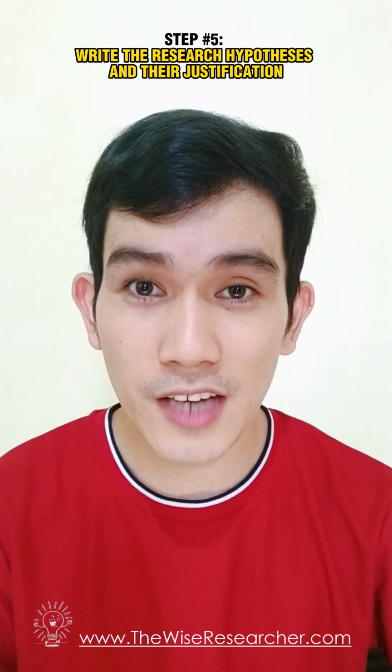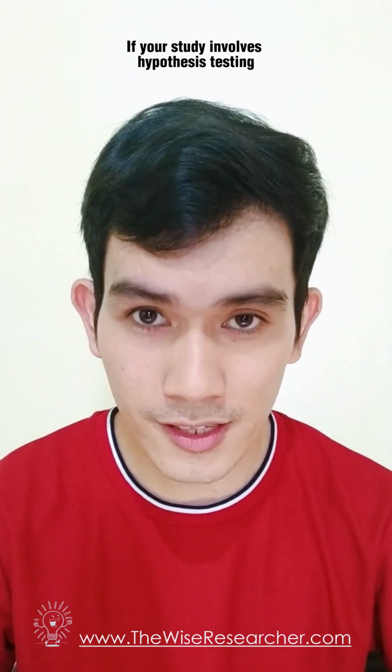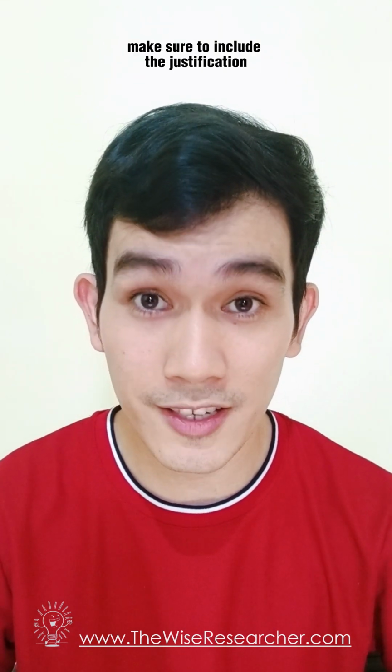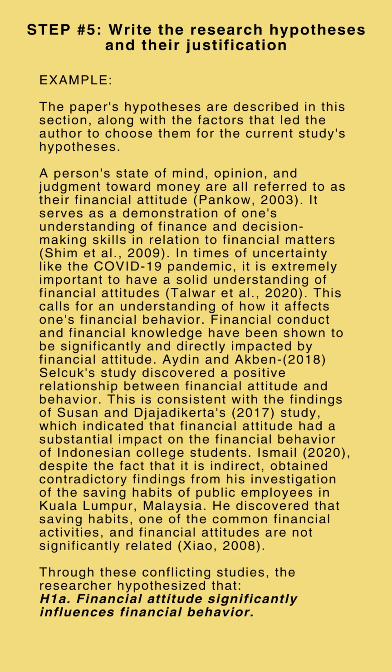Step number 5. Research hypotheses and their justification. If your study involves hypothesis testing, make sure to include the justification for the research hypothesis in your study. Example: the paper's hypotheses are described in this section, along with the factors that led the author to choose them for the current study's hypothesis.